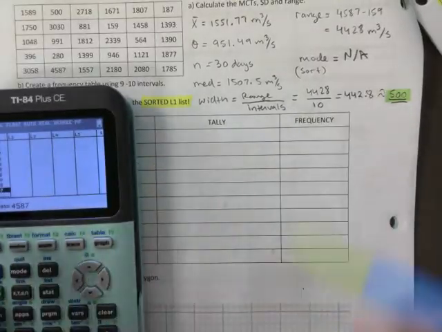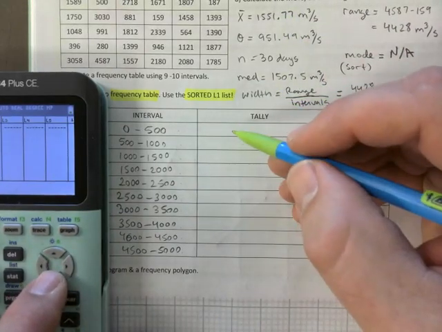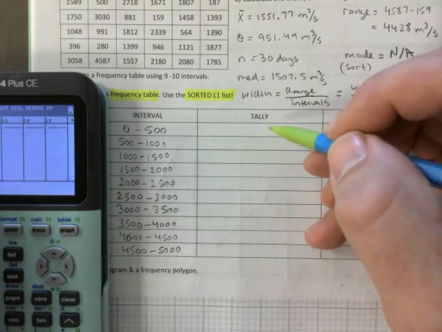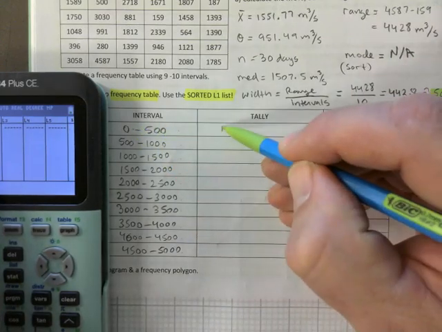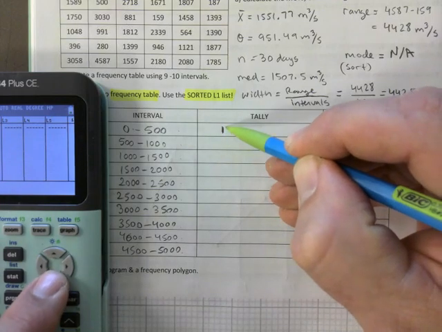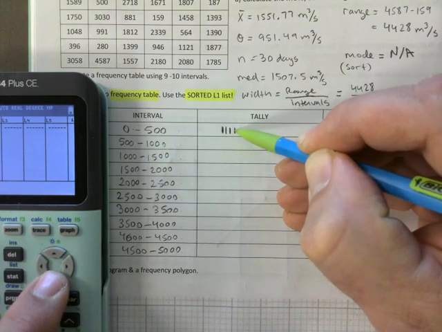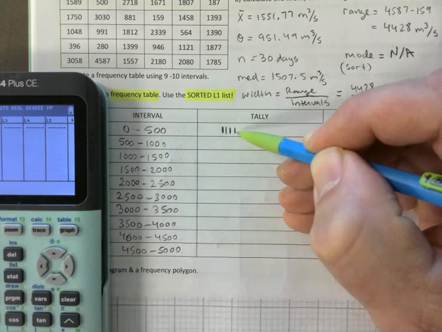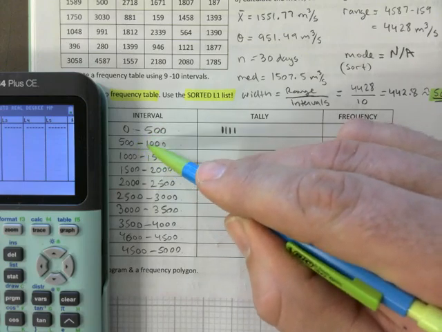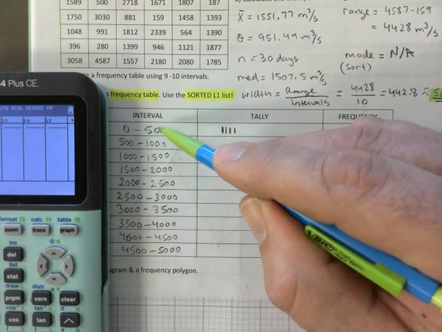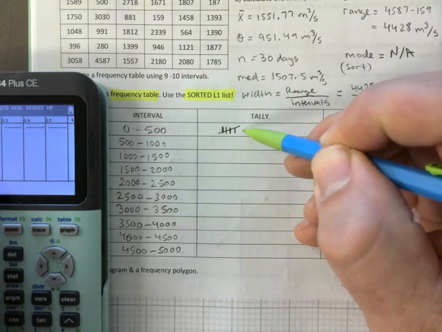So now is where the tally comes up. So have your calculator ready. It's sorted. So you're going to go through your list and put the values in the shelves. So 159 is between 0 and 500. So that one goes there. 187 goes there. 280 goes there. 396 goes there. 500. Where does 500 go? If you have a value that goes in between, do you remember? You always take the lower shelf. So 500 belongs to this category right here. So I count it in here.